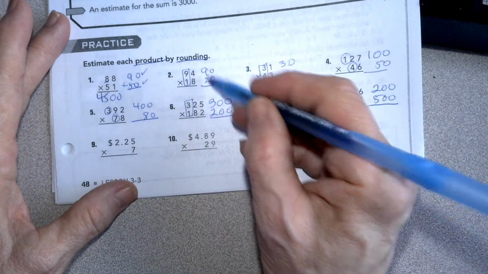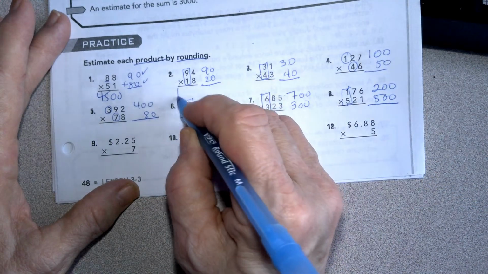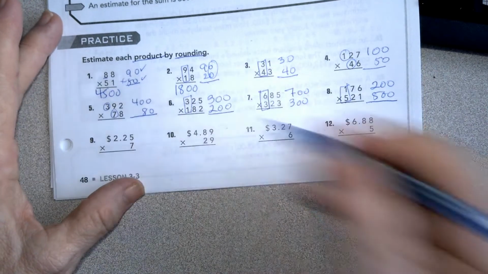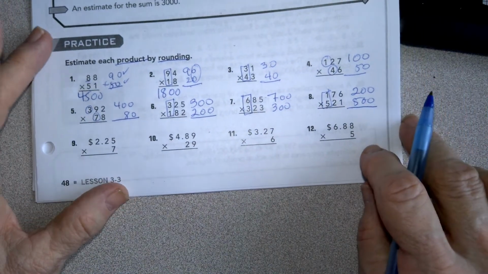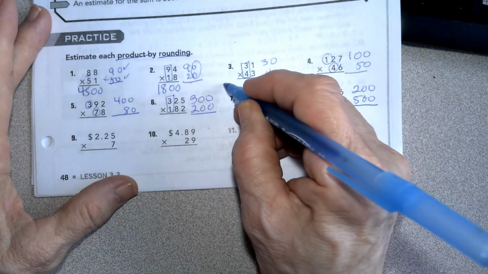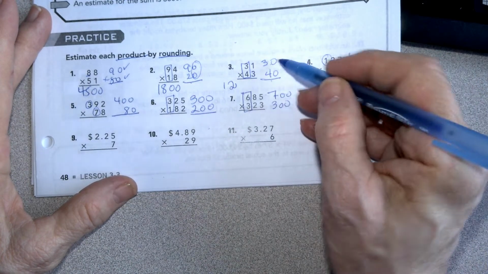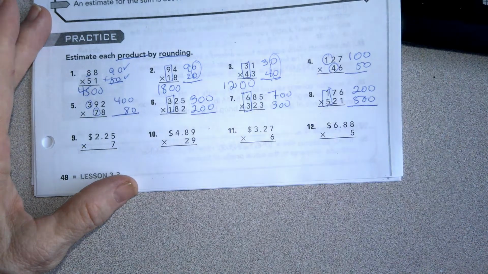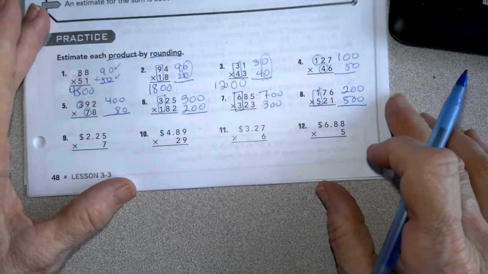Then 9 times 2? 18. And you're going to tack on how many zeros? 2. So that's approximately 1,800 estimated. Then 3 times 4? 12. And how many zeros are there? 2. So we tack on 2. So it's approximately 1,200.